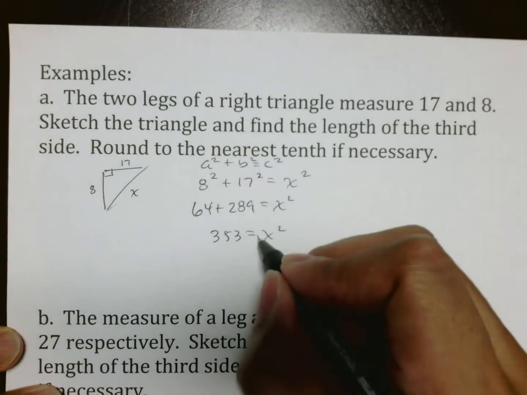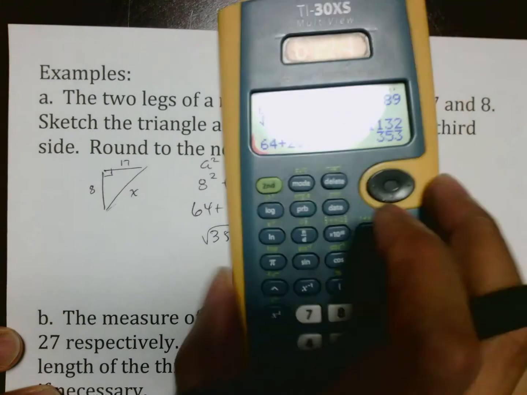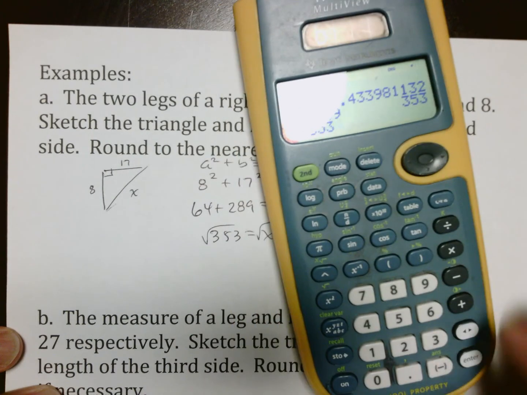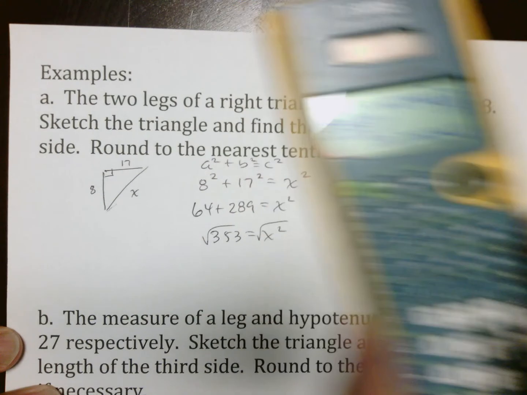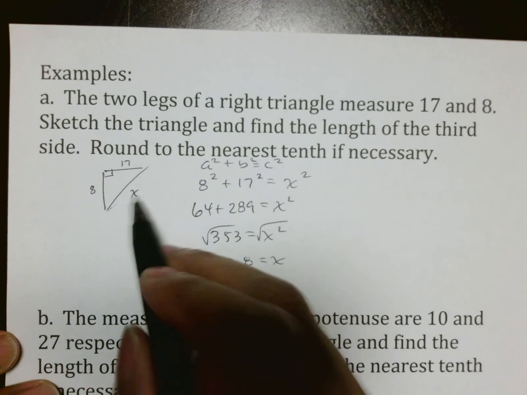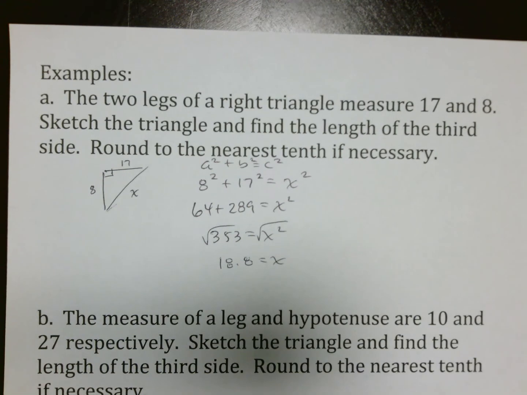And then again, based off of one of those three situations we just saw, you follow the steps that we did, getting about 18.8 equal to your missing value. And that's all it takes.